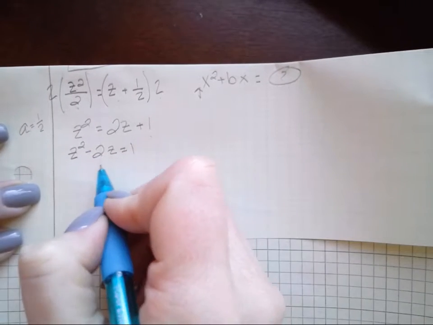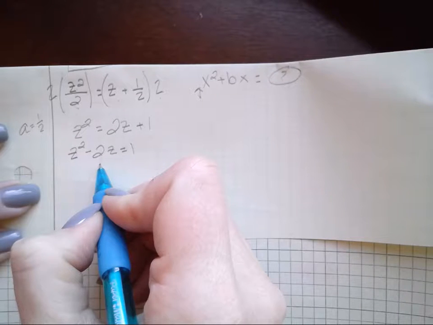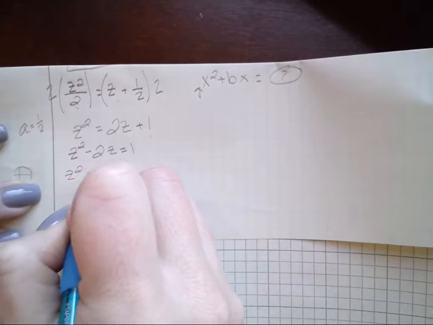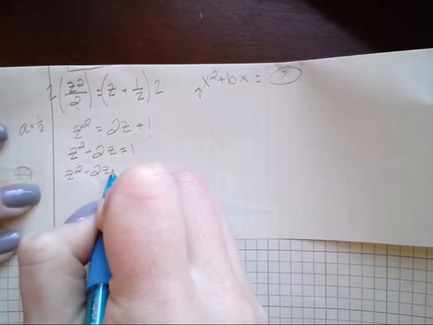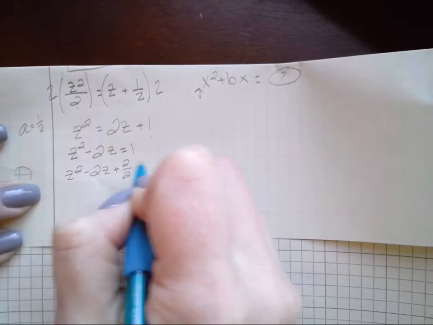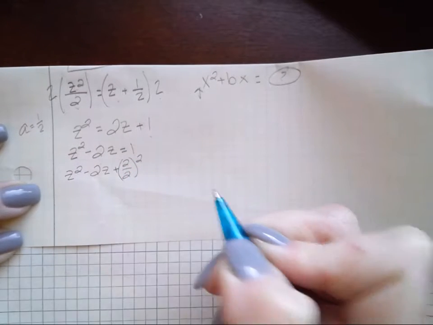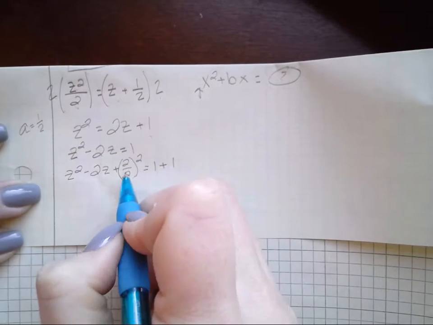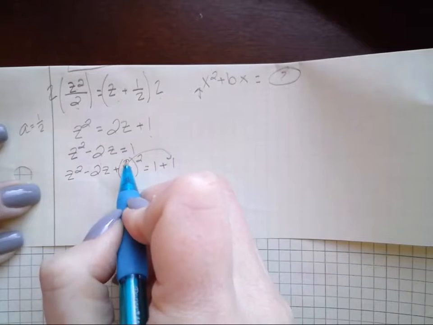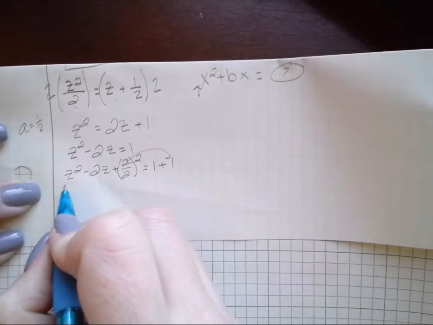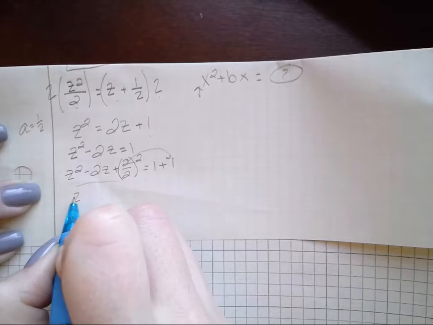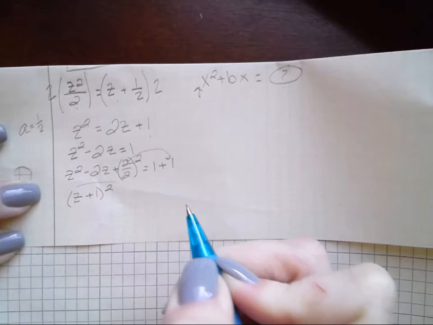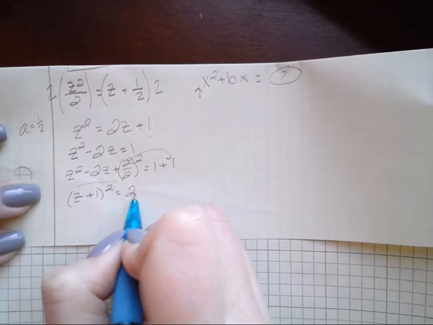So to complete the square, we're going to take half of this b term and square it, and then add it to both sides. Z squared minus 2z plus 2 over 2 squared, which is simply 1, is equal to 1 plus 1, right? Because these two terms are equal. We have a perfect square on this side, so z plus 1 squared is equal to 2.